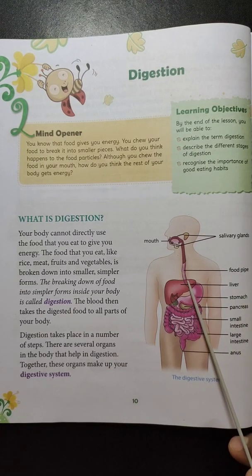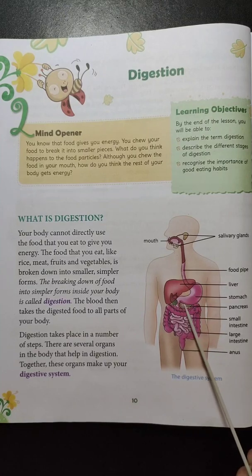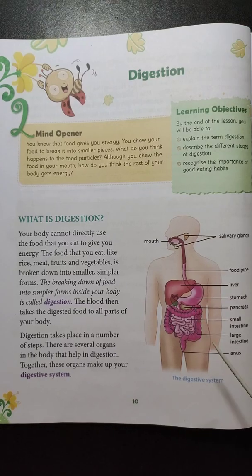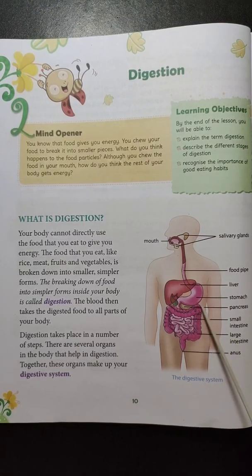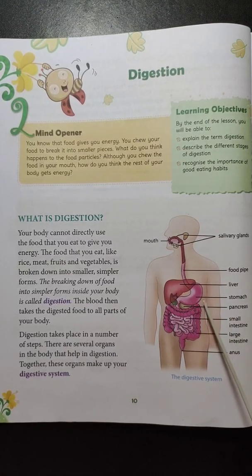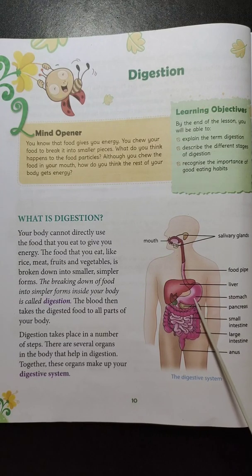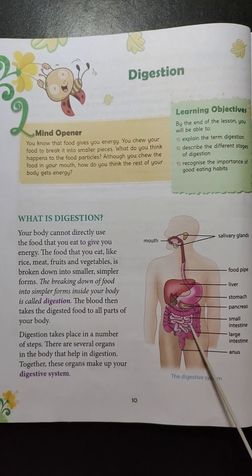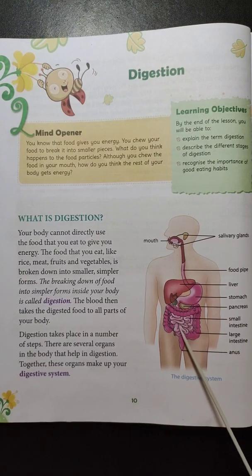Then the food pipe will join a sac-like structure called the stomach. Do you know your stomach is always present on the left side of your body? Then after the stomach, the next structure is the small intestine, a highly coiled structure.